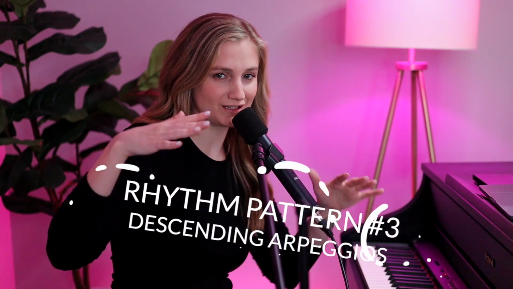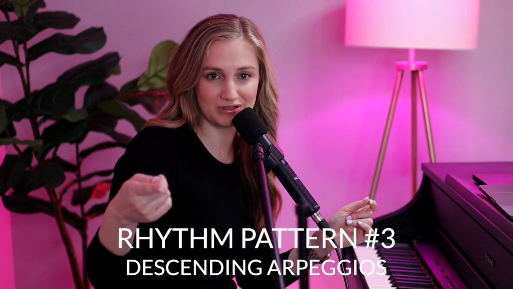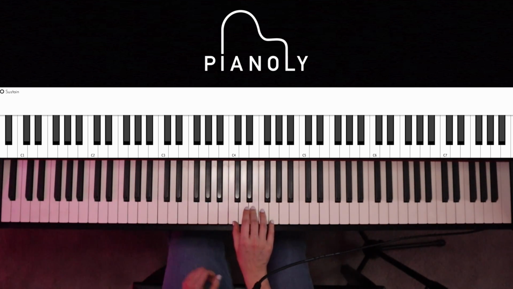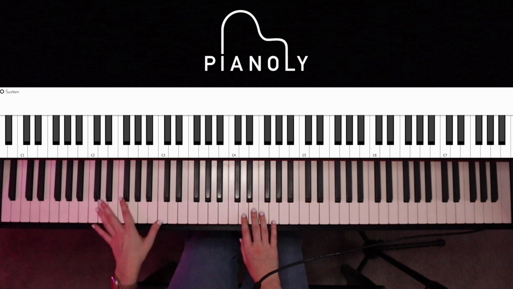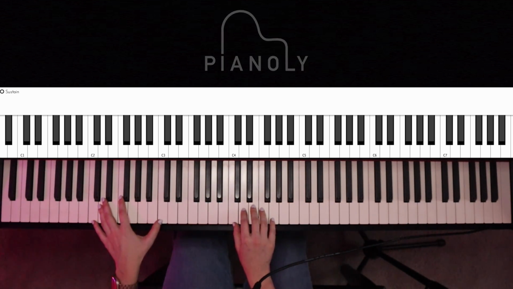All right, number 3 is going to be descending arpeggios. I know you guys like arpeggios, so let's do it. What is an arpeggio? It's basically a chord that's broken up. So this is C major. An arpeggio is these notes of the C major chord, but I'm just breaking it apart like this. For this song, I'm going to play in a fun arpeggiated rhythm like this.